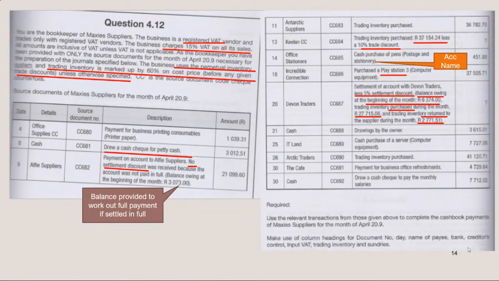Then on the 13th, they tell you we purchased trading inventory, but there was a trade discount of 10%. So they give you the value before trade discount. And if you missed these trade discounts, you would actually work it out incorrectly. So when we get there, we'll look at how you calculate it.